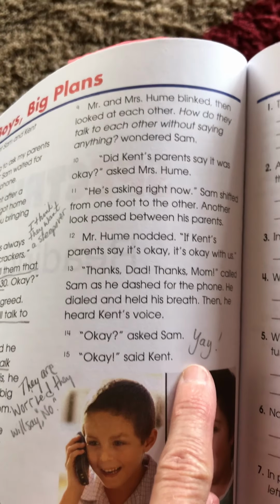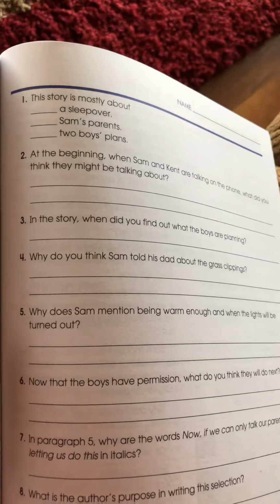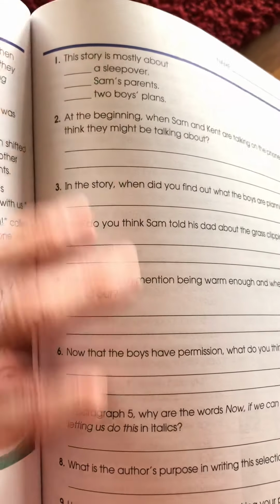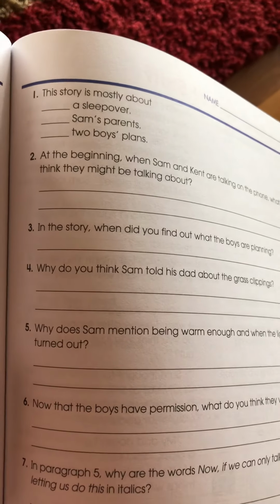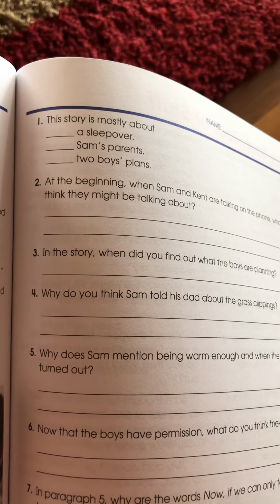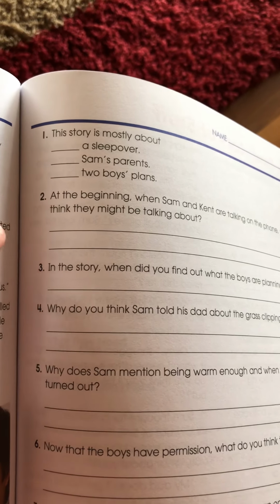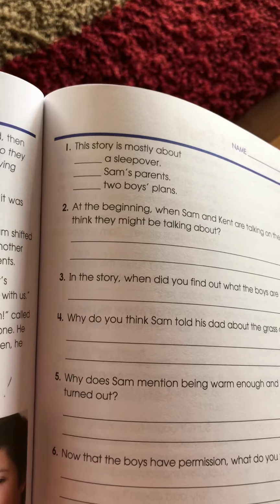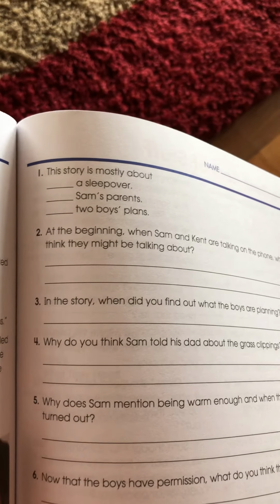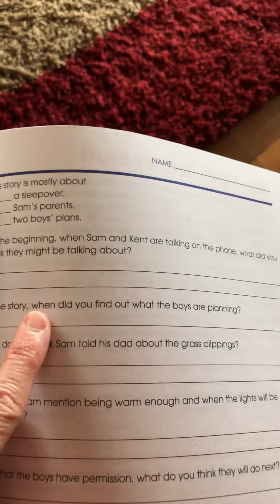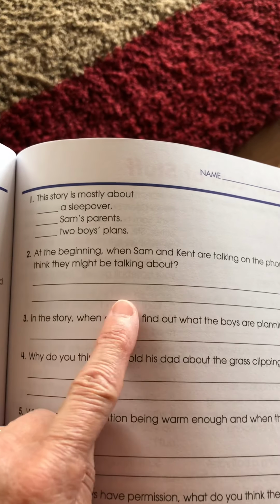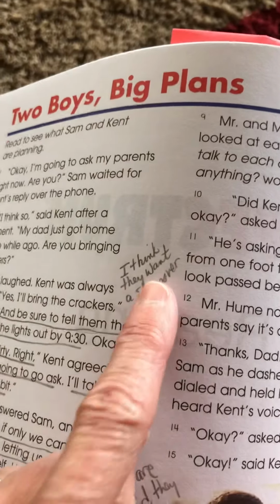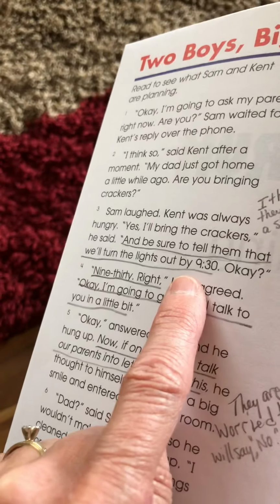Okay, yay. Then, boys and girls, by the time I got over to these questions, they were so simple because I thought about what I was reading and I made annotations. The first question is, this story is mostly about a sleepover, Sam's parents, or 2 boys' plans. Okay, so what do you think it was mostly about? At the beginning, when Sam and Kent are talking on the phone, what did you think they might be talking about? Well, I can go right over here. This is what I thought, and this is why.